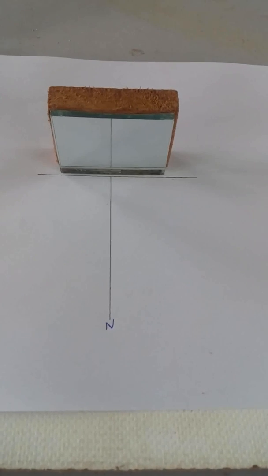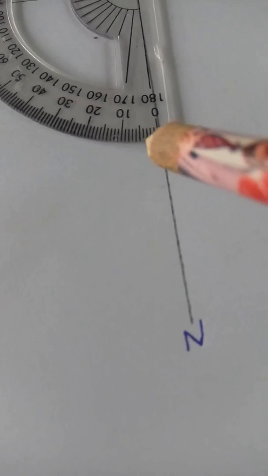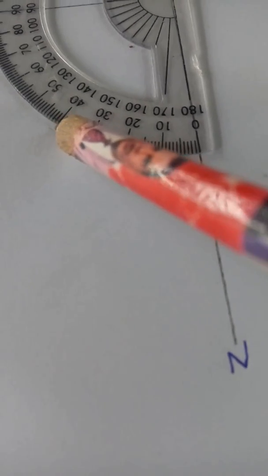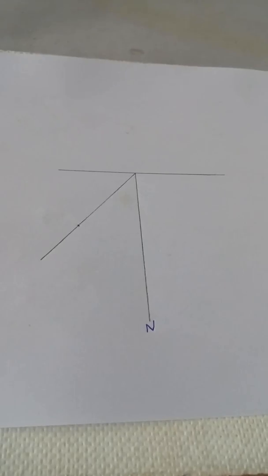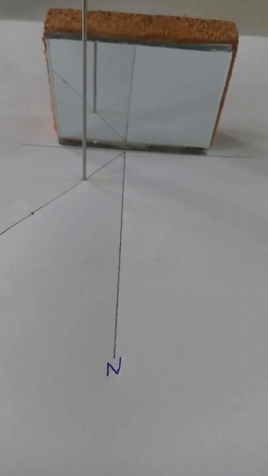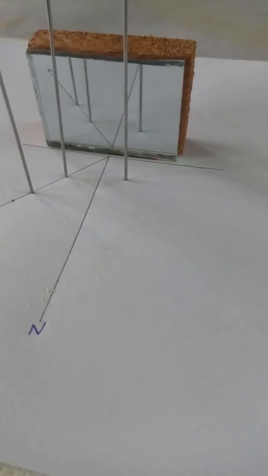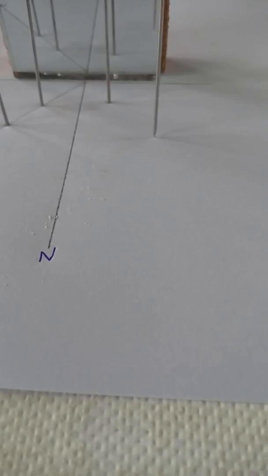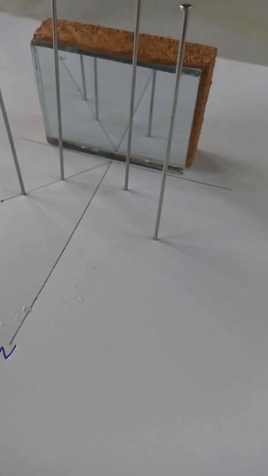Normal. 40 degrees. Line OA. These two pins are in line with the images of the first two pins, as you can see and observe.